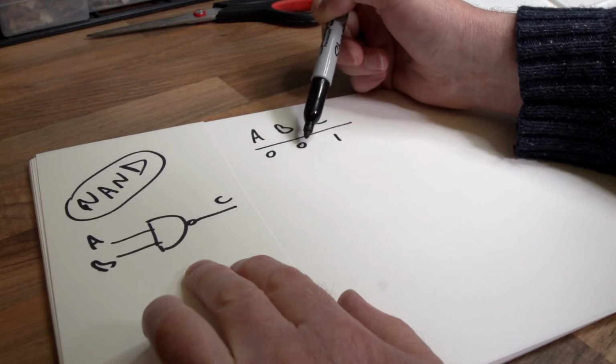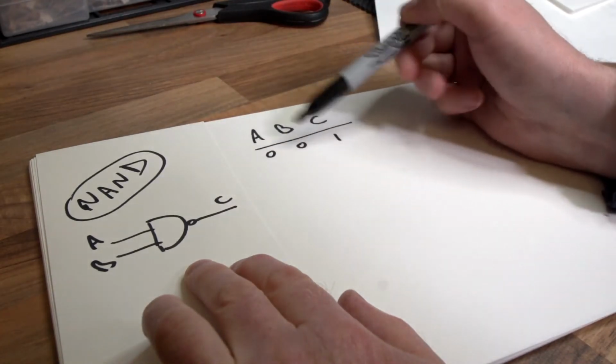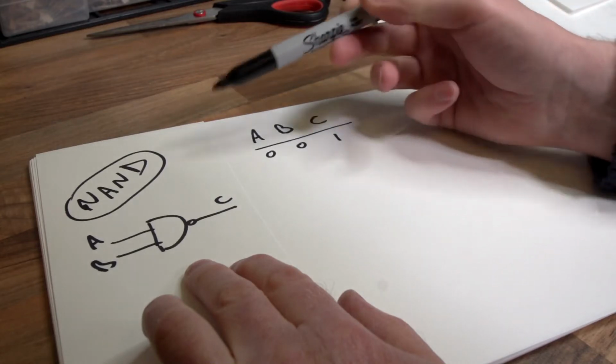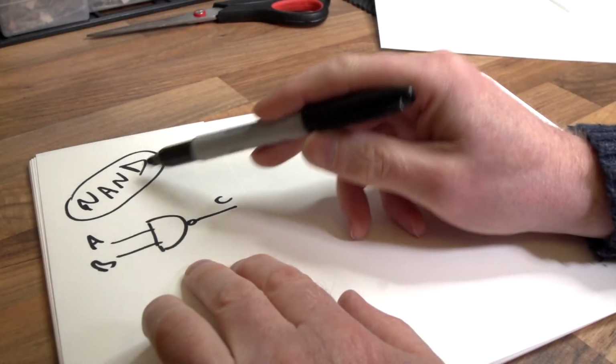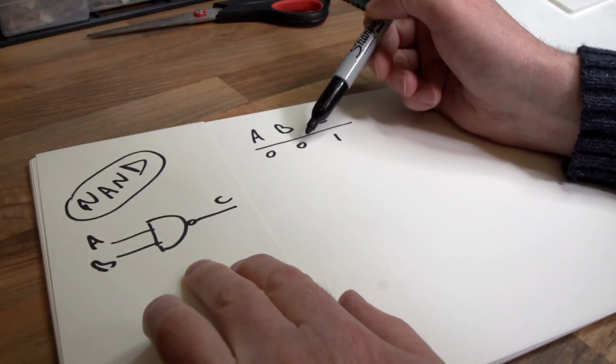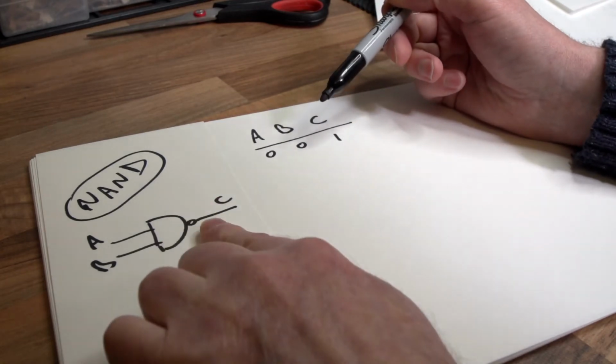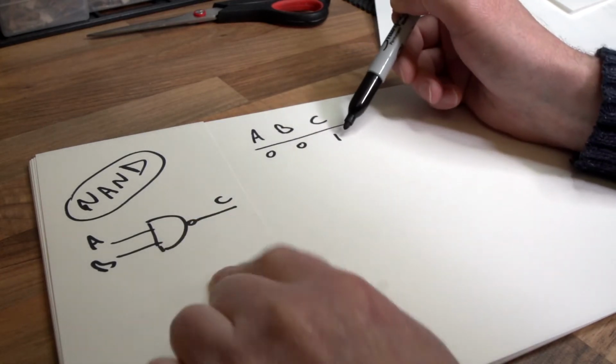So both inputs are off. An AND gate would be off because both inputs have to be on before you get an output. So if we just think of it as an AND gate first, what would that do? 0, 0 of the switches, of the inputs, the output would normally be a 0, but we're inverting that, as I've said before, so we actually get a 1.